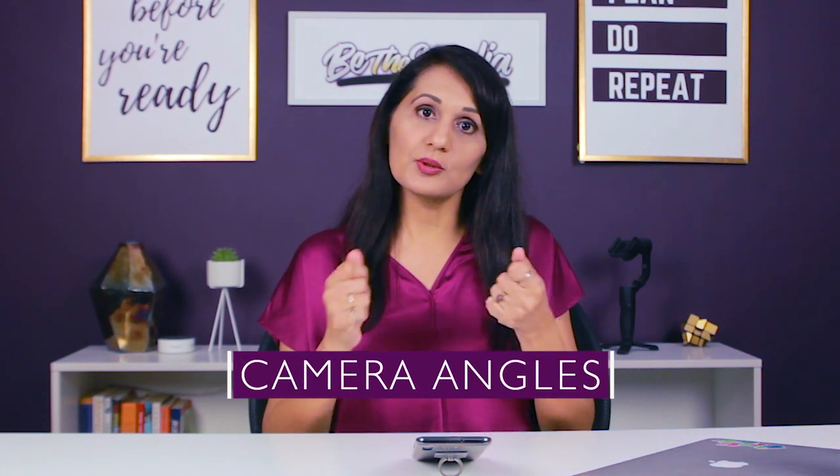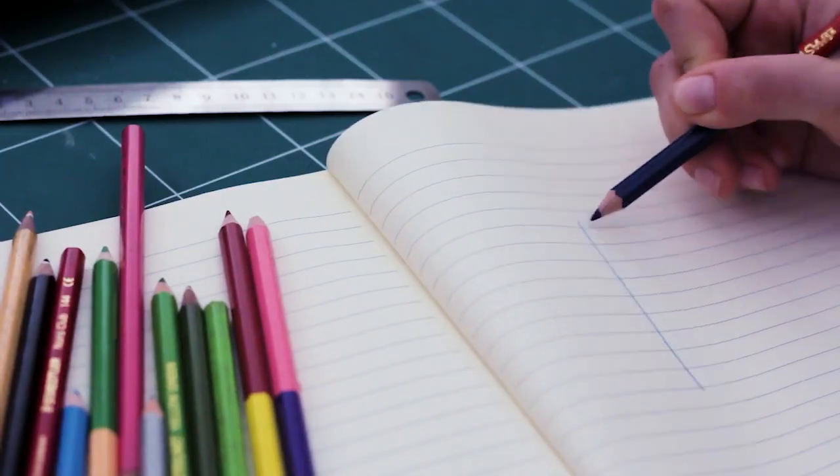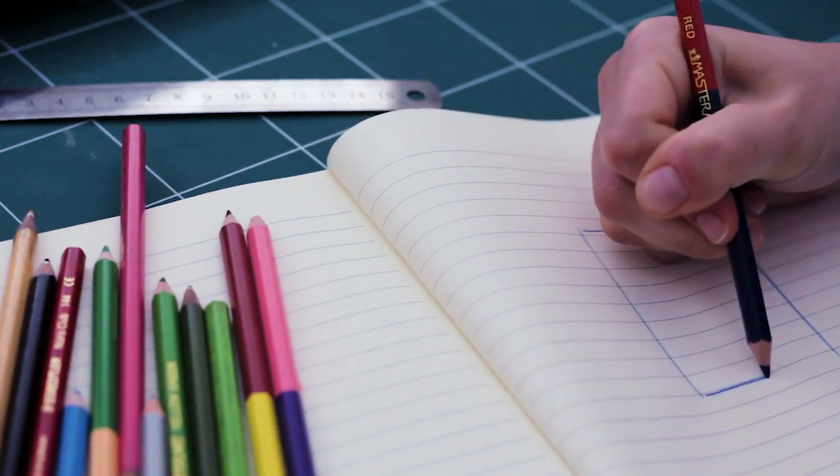Okay, so the other kind of effect that you can add are changing up your actual camera angles. So let's say I'm drawing something, right? So I could be talking to the camera, but then I'd actually show a different frame where you can see my hands actually drawing or writing or typing or sewing or whatever, right? So you want to keep adding that visual interest by showing different camera angles.